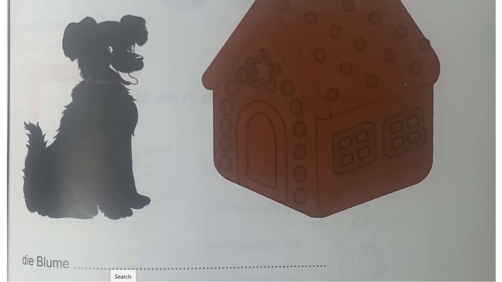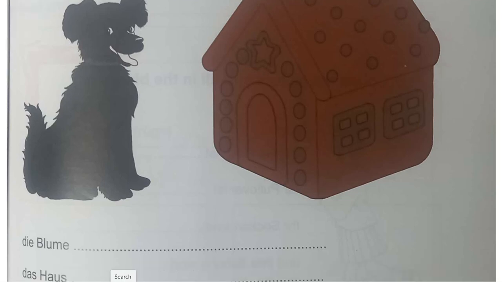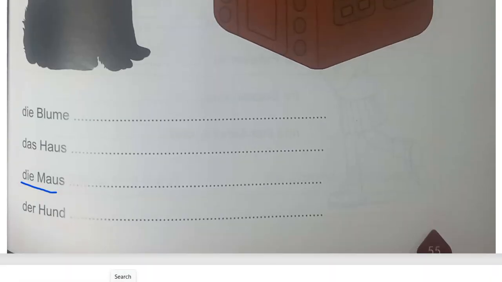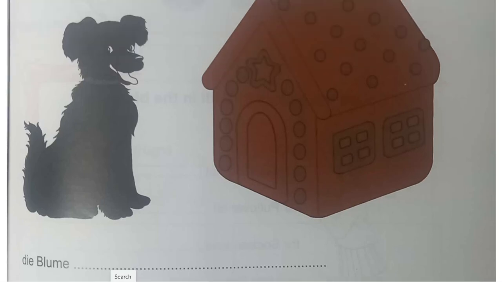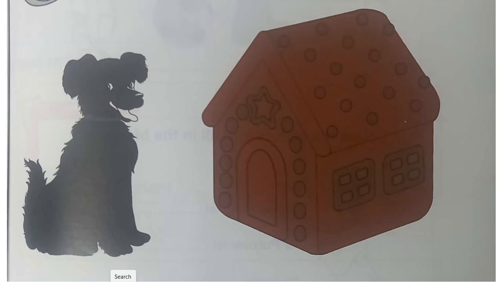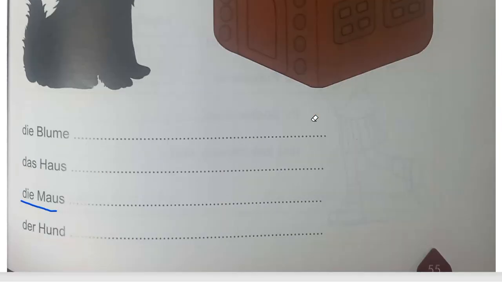We see a dog. What does a dog call in German? We have learned this. Hund. Der Hund. It is masculine. And it's black in color. We just learned it. Schwarz. So, der Hund ist schwarz. We see a chocolate house, a ginger house actually. People make it at Christmas a lot. So yeah, it's brown in color. So that house is brown.